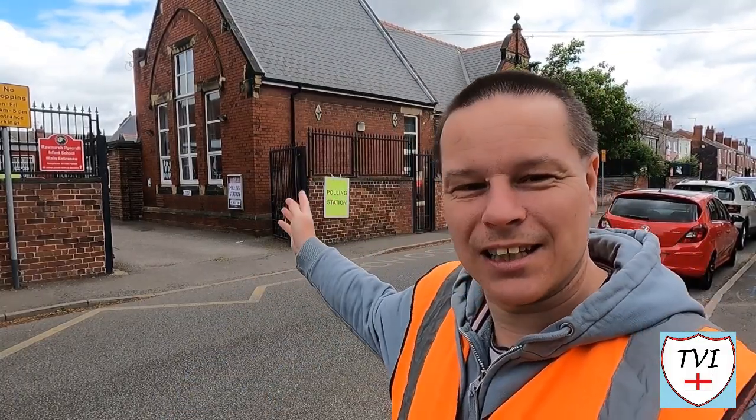Now today, it's July the 4th, a pretty important day in the calendar, globally speaking. Of course, in America, it's Independence Day. But here in the United Kingdom, July the 4th this year has a different significance. All day, people will be heading to one of these things to vote in the general election.